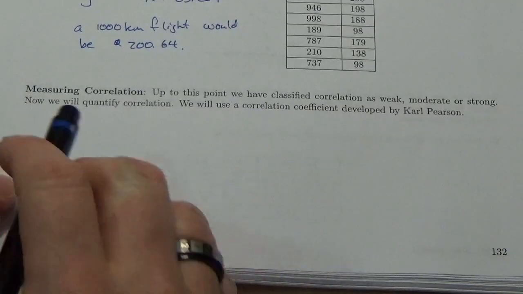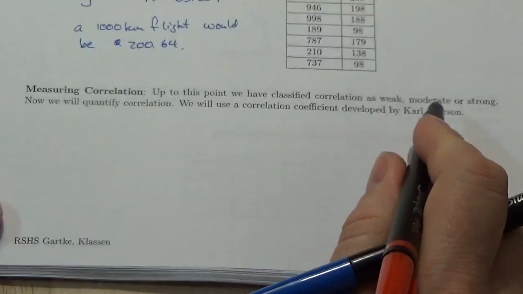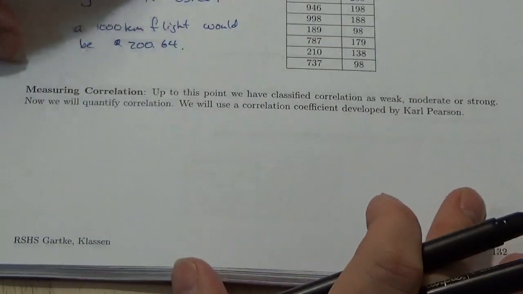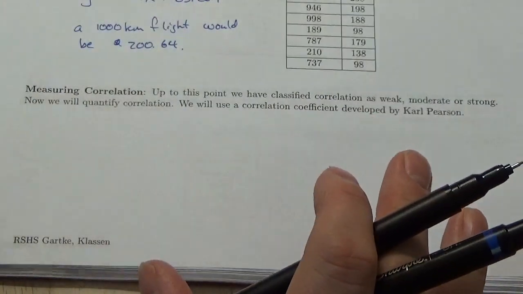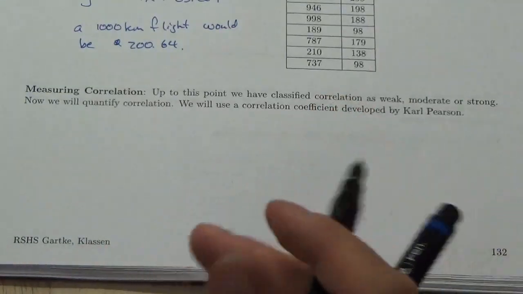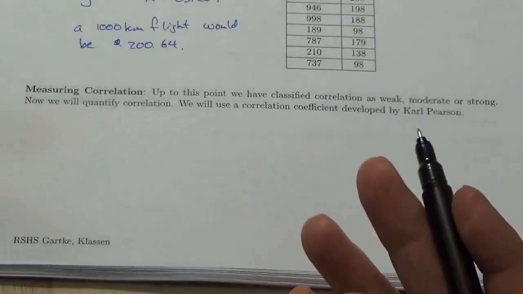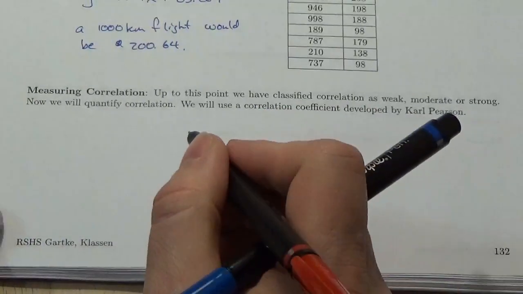Okay, now we're going to measure the correlation. So earlier on, we had classified it as weak, moderate, or strong. Now we're actually going to give a number to it. Just like in the previous question, where we stopped eyeballing the data to get a line of best fit and let the calculator use a program to get it, now we're not just going to look at the data and give a rough idea of what the correlation is. We've got a value here.